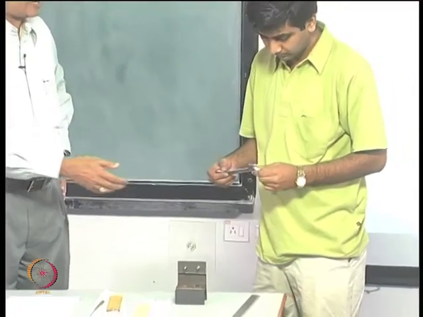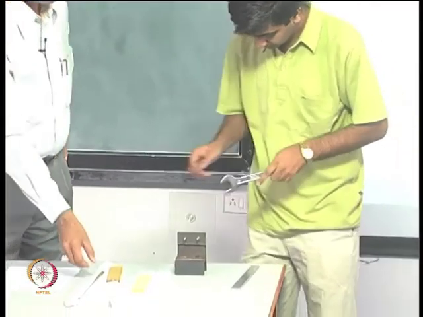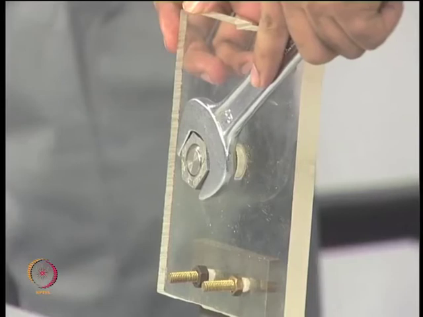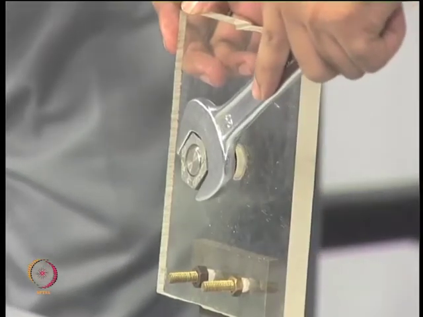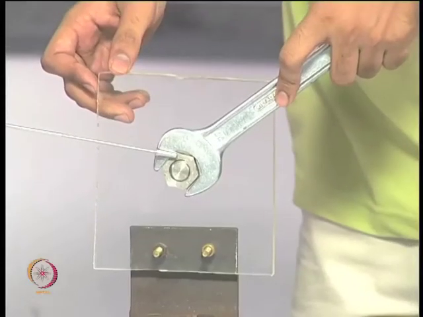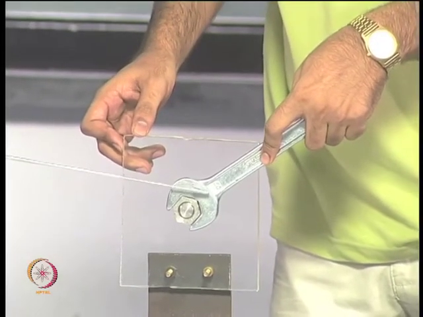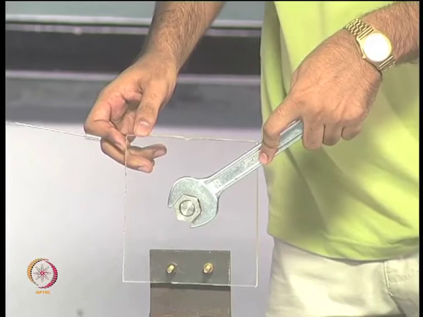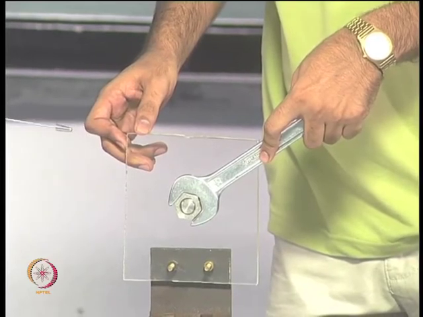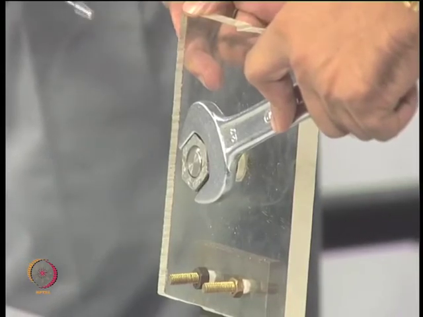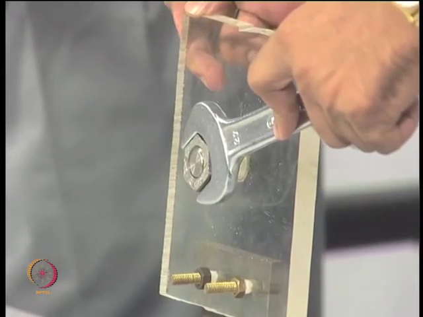And let it tighten a nut. What you find here, I have this spanner and I have the nut here, and when I start tightening the nut, obviously you will find stresses are developed. Do you see the stresses here? You do not see the stresses here.